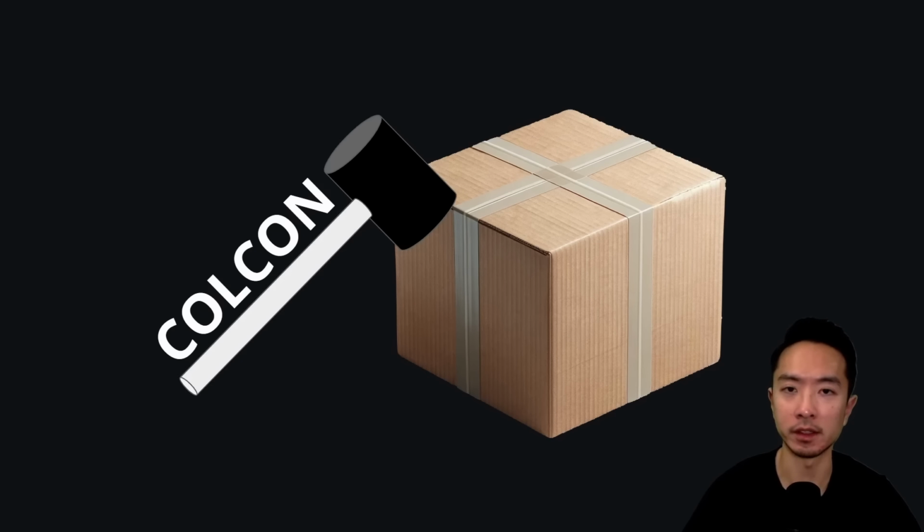So Colcon is a command line tool that you can use to build your packages. Previously we've been using only code that was already pre-made. But now we may want to make changes to the code or even write our own code and build our executable files from our source files. So that's where Colcon comes in.